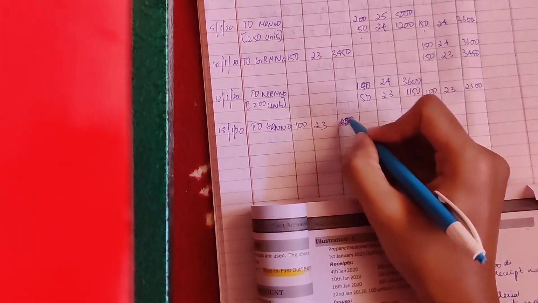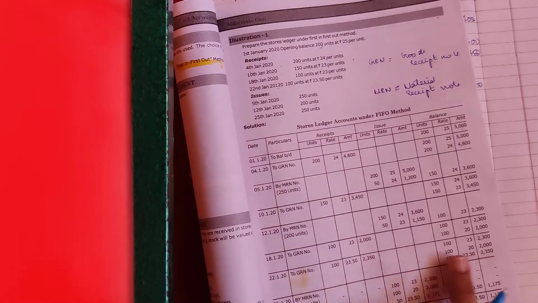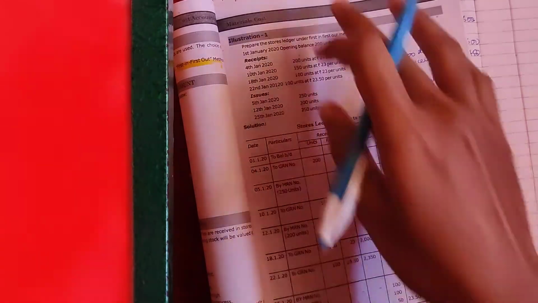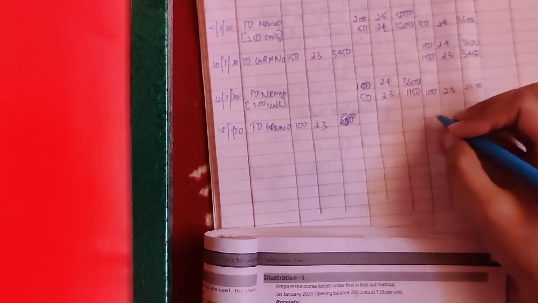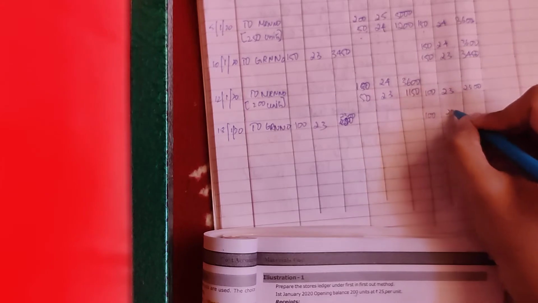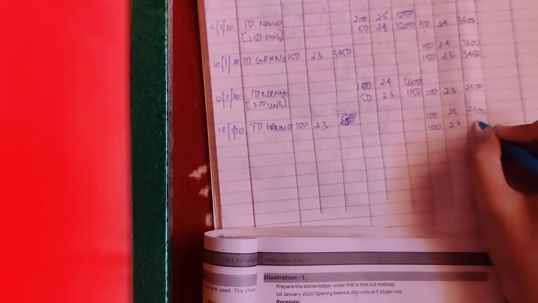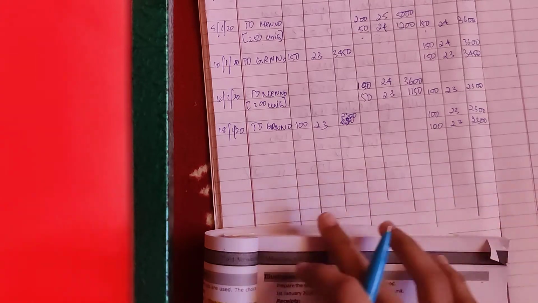Now in your textbook you have a slight error, that is a printing mistake. It's given as 20 as the rate, which is wrong. Okay, you have a printing mistake here. Now what will you do? You will bring down the balances, right? The earlier balance was 100 into 23, which was 2300, plus this 2300.